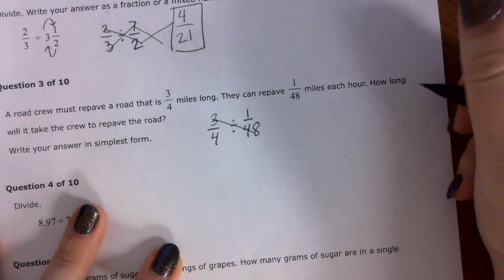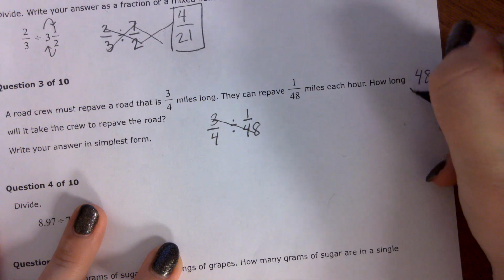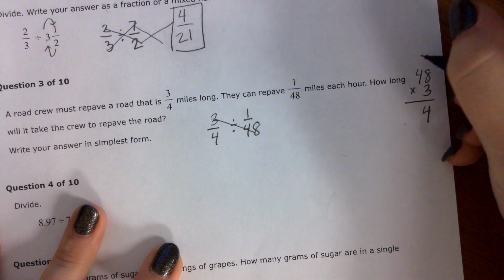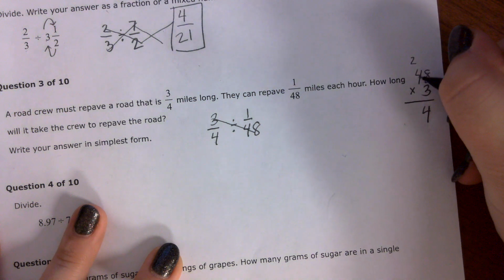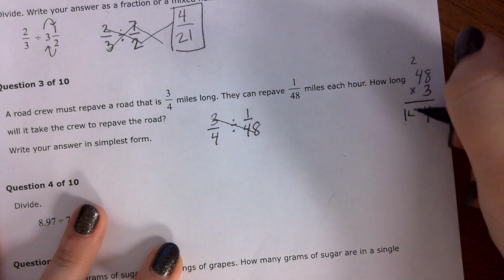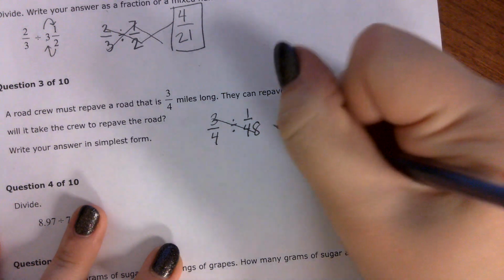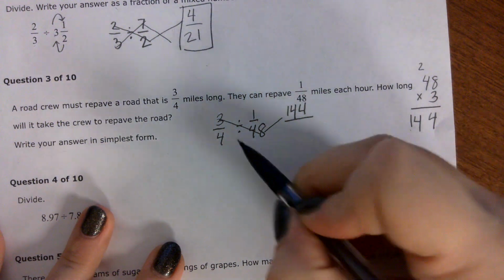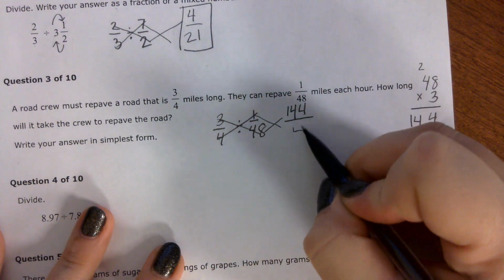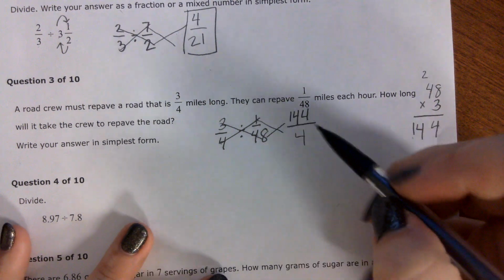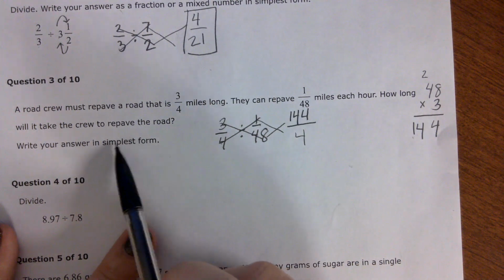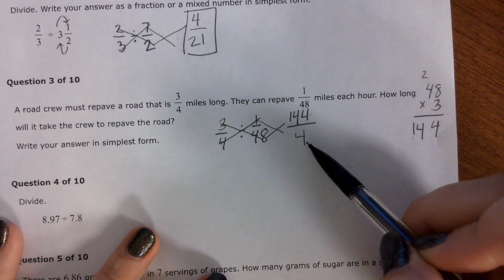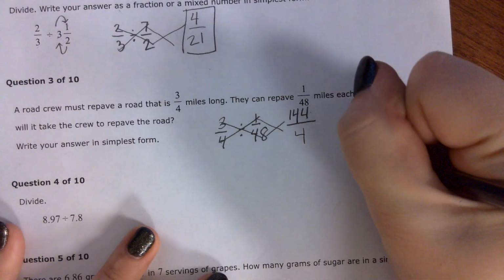I don't know that off the top of my head, so I'm going to come over here and just do 3 times 48. We've got 3 times 8 is 24, carry the 2. 3 times 4 is 12, plus 2 is 14. So that's going to be 144 on the top. Then we've got 4 times 1, which is 4. And now my answer is not in simplest form because there is a bigger number on the top than the bottom. So we've got to do 144 divided by 4.